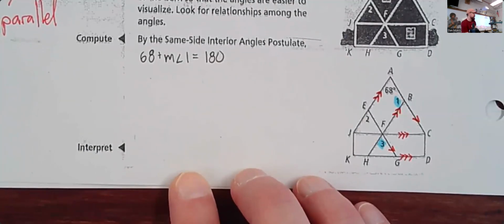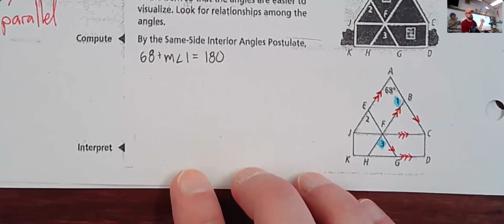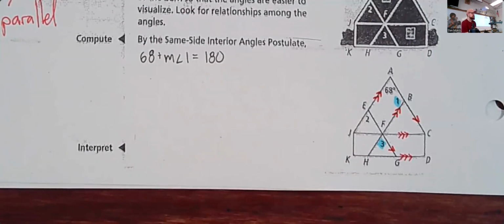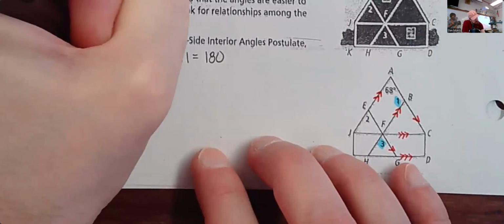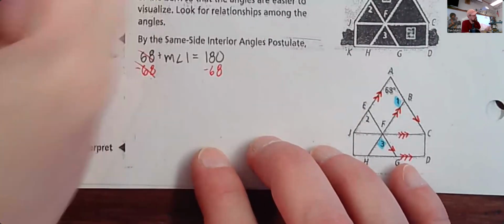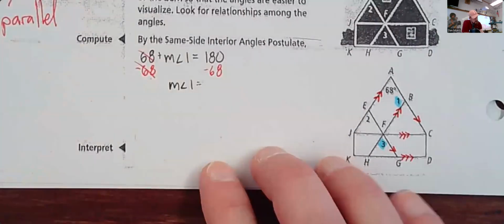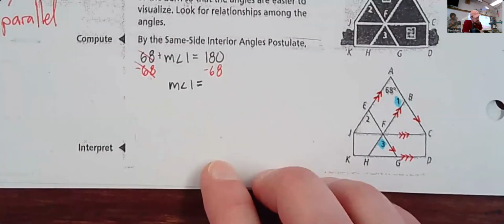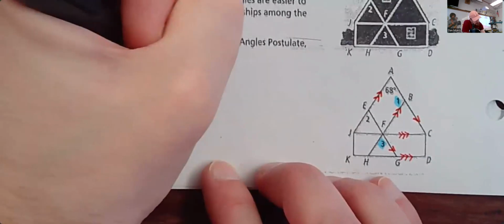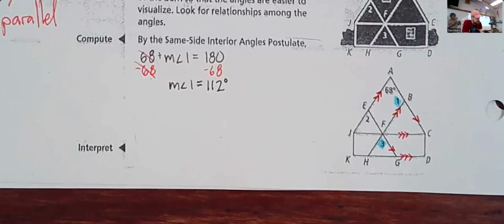So get angle 1 by itself. What do we do? Yeah, subtract 68 from both sides. So measure of angle 1 equals what? What is it? 112 degrees? All right. So that's one of the 2 angles we need right there. What's the other one we need? Which one? 3. Yeah, we need the measure of angle 3.